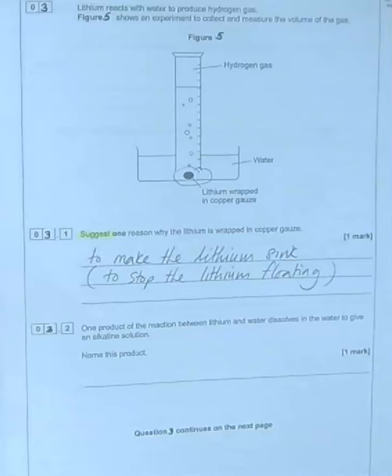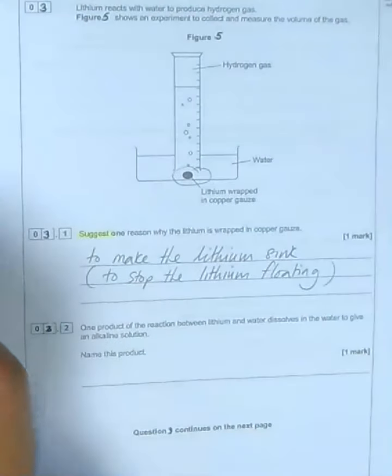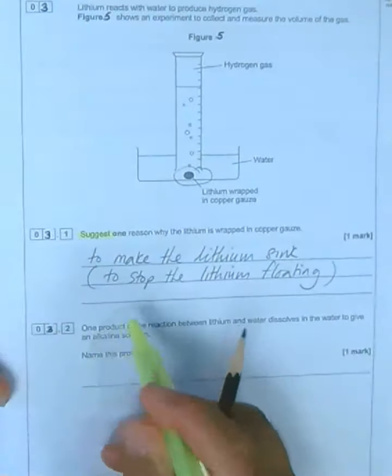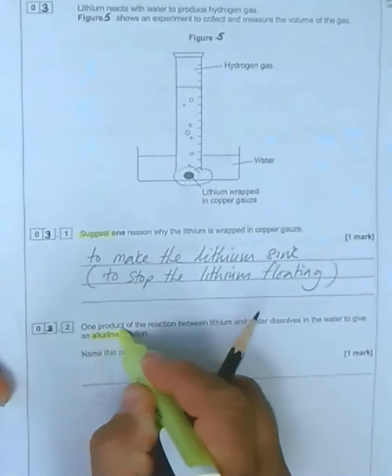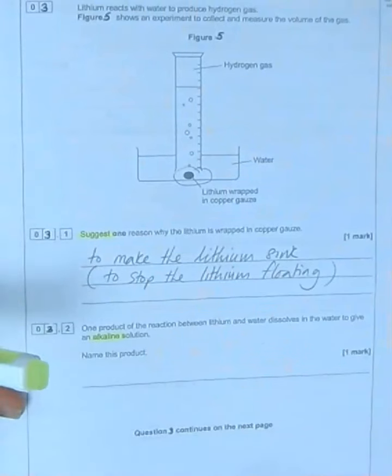Part 2, one product of the reaction between lithium and water dissolves in the water to give an alkaline solution. Now, the key idea here is the word alkaline. Facts about alkaline, they are caused by hydroxide ions.